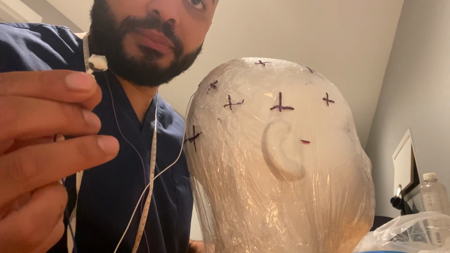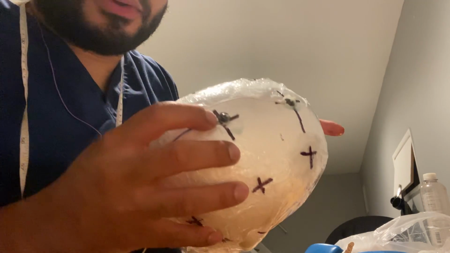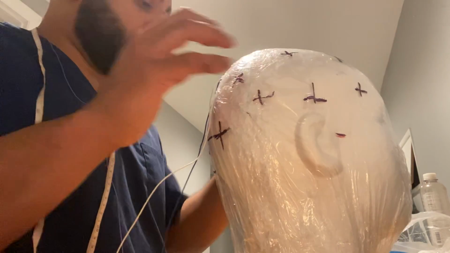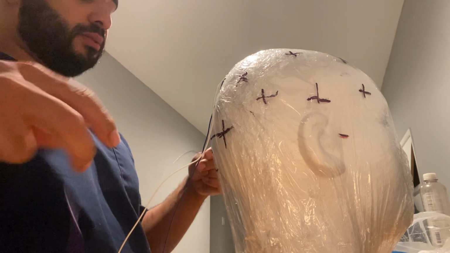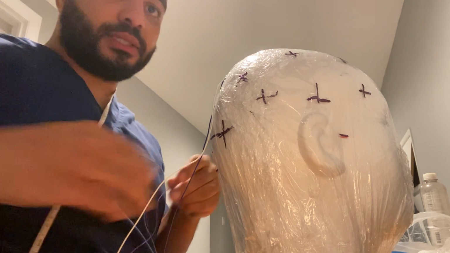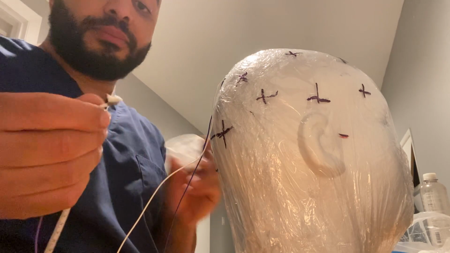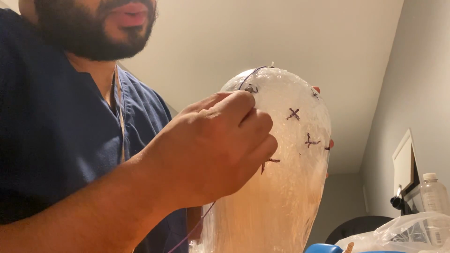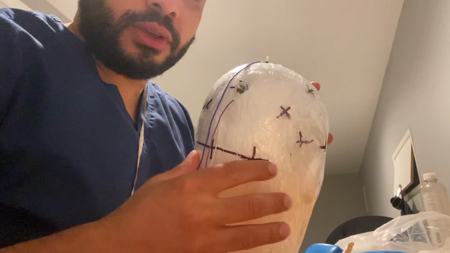Scoop of ice cream. Press down on the white. And my last one, PZ, goes into the box. Scoop of ice cream. Press down on the white. And there you have it.